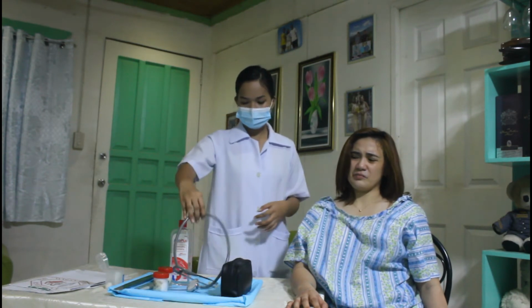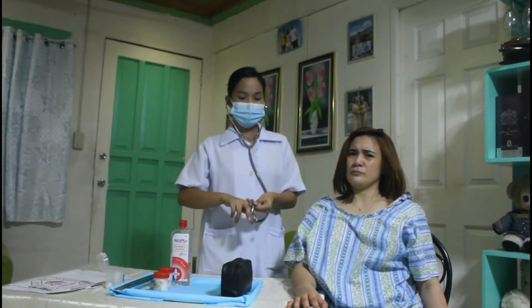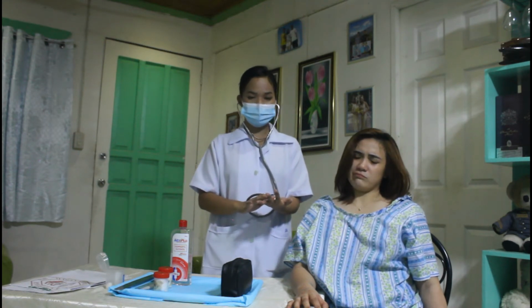Then, we use this equipment, the stethoscope. So, since nursing is an art, then we hold this like this. So, place the diaphragm of the stethoscope in our palm for at least 5 to 10 seconds. So, this will provide warmth to the metal of the diaphragm and to prevent the patient from being startled.